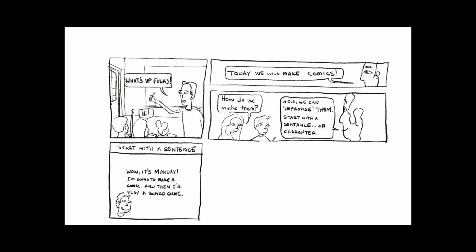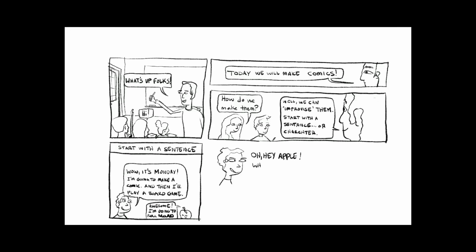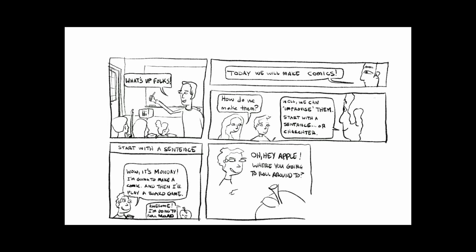And then I drew my character, kind of like me, but I wanted it to be somebody else. And then I drew an apple as a second character, and he wrote, awesome, I'm going to roll around. I really had no idea what was going to come of this. Then I did my second panel. The character says, oh, hey, apple, where are you going to roll around to? Then I drew the apple, put a frame around it, and I let my character have a phone in his hand. And then the apple says, James, hi.